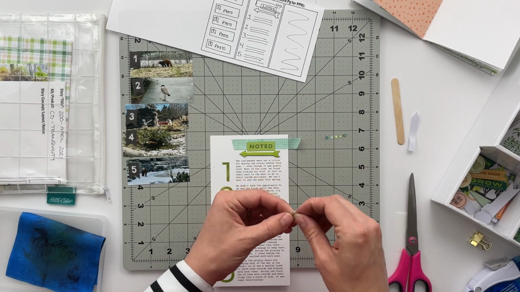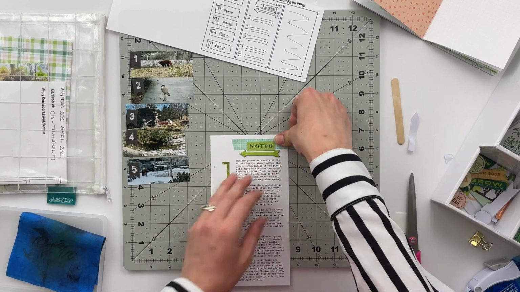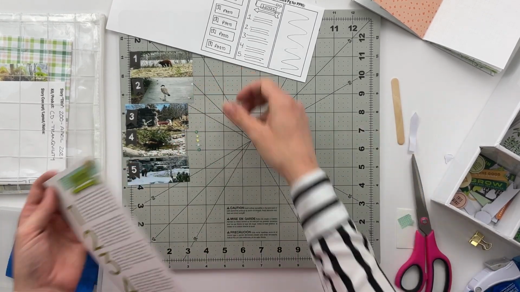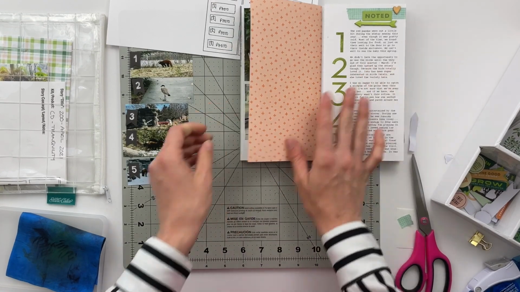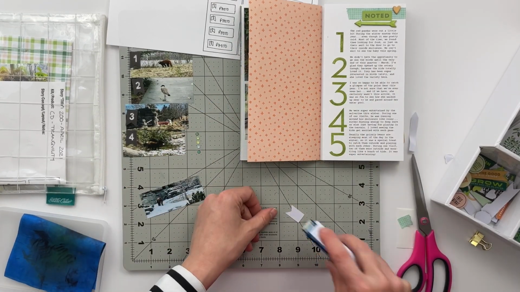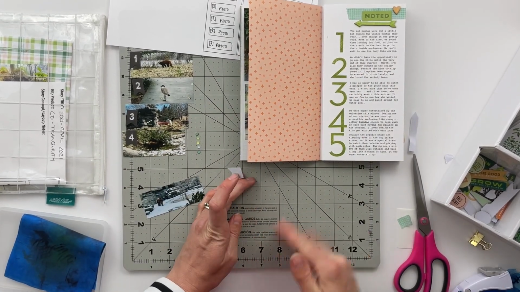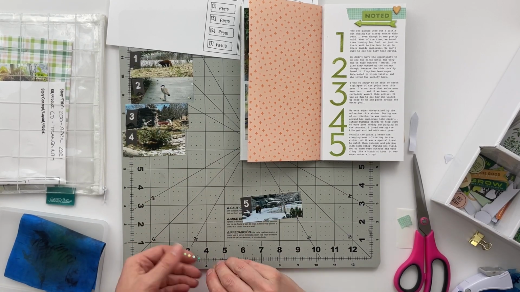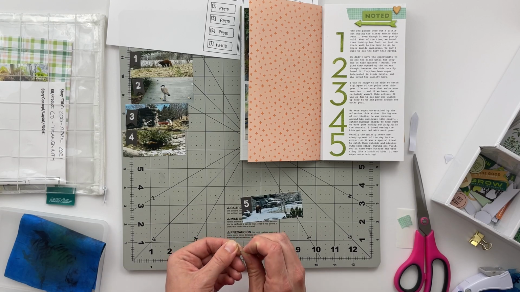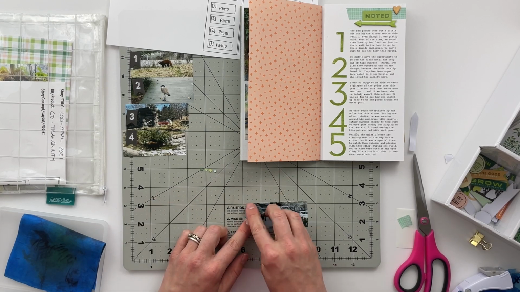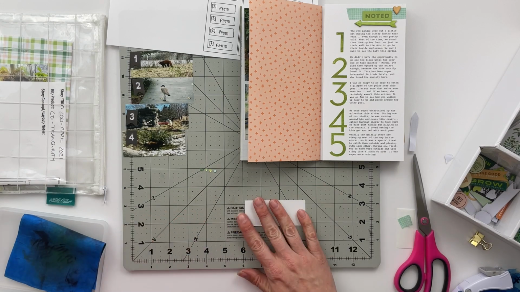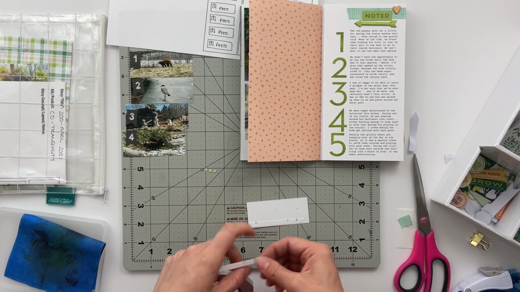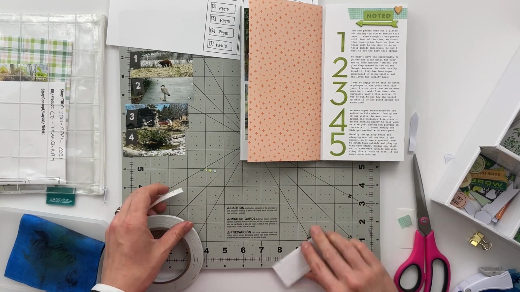Then for the title, I took a piece of the washi tape, that grid washi tape. I put it up at the top and ripped it so that it has a little bit of texture there at the edge, and then added the noted die cut along with 2 additional chipboard pieces, an arrow and a heart. I put the heart up there specifically because I wanted to bring some of that peachy orangish color over to the right side of the spread as well, since it's covering all of the left side.